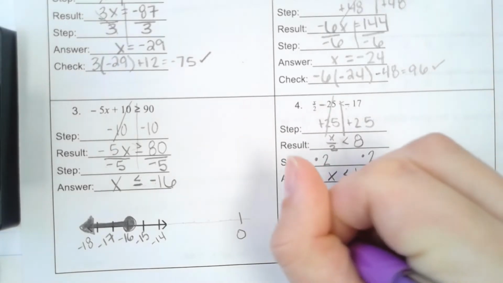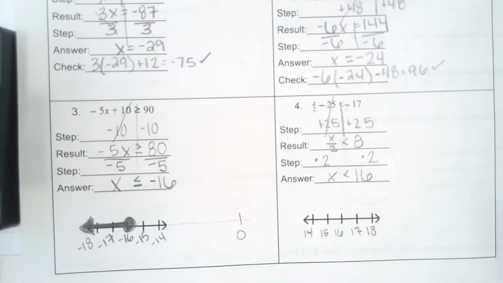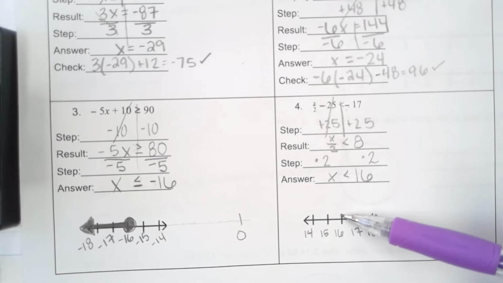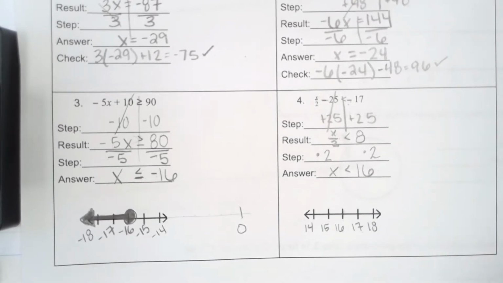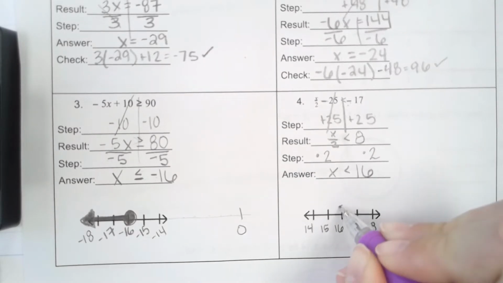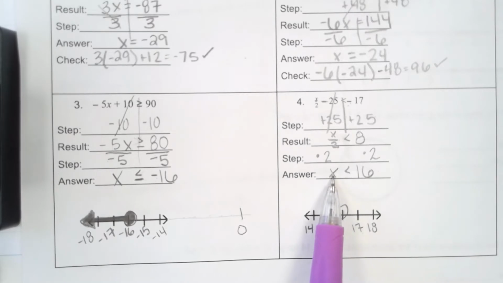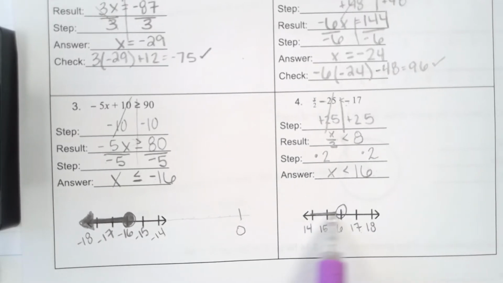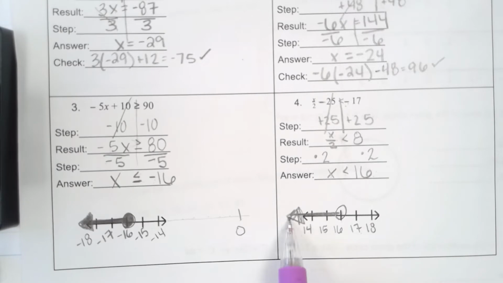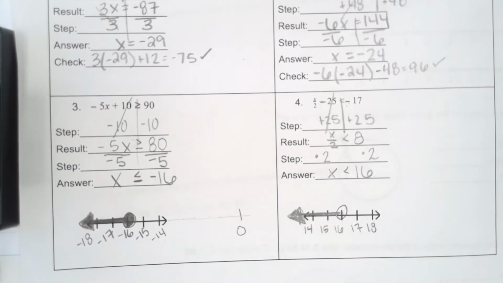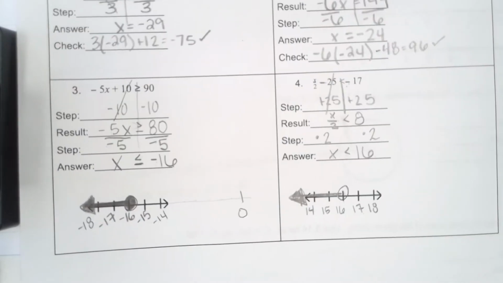So I'm going to go ahead and fill in my number line down here at the bottom. Since 16 was my answer, that's my middle number, and I can just fill in the numbers around it. So at 16, I'm going to have an open circle because it does not have the equal to line. And then since I want all numbers less than 16, that's going to be pointing towards the left here. Alright, so that's how you solve equations and inequalities. So let's use that to answer number 5.